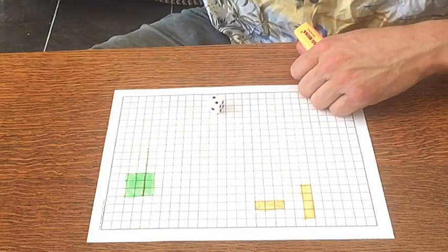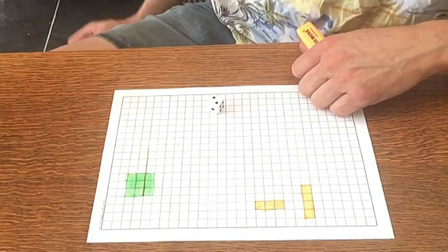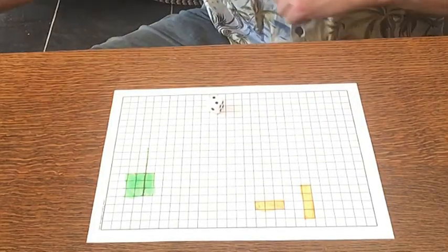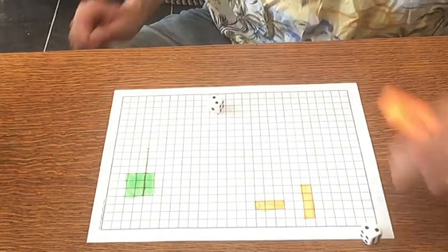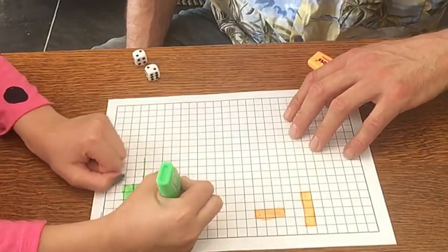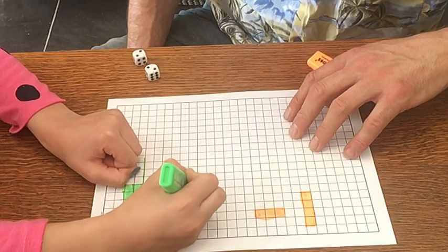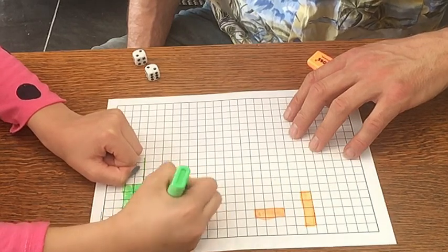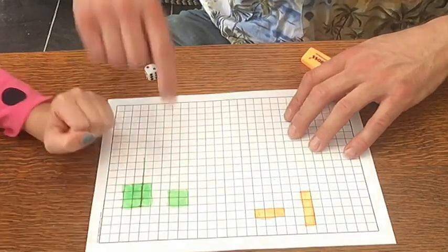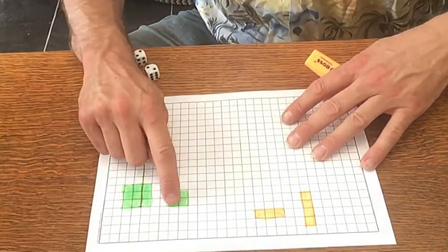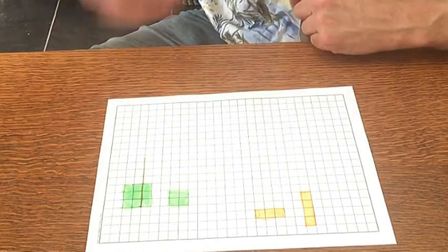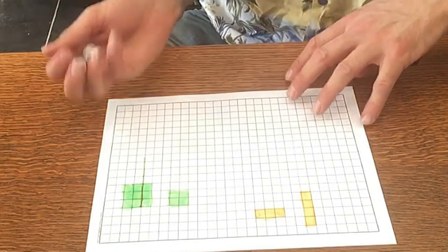I'll roll that one again. Roll that one again. Sorry. Look. That's all right. 2. So you're going to draw 2 times 2. So he draws a 2 and another 2. And what does 2 times 2 make? 4. So we can see, we look at my youngest son's drawing. We've got a 2 and another 2. So that shows you the 4 squares. I'm going to have one more go and then we'll work out what our totals are.